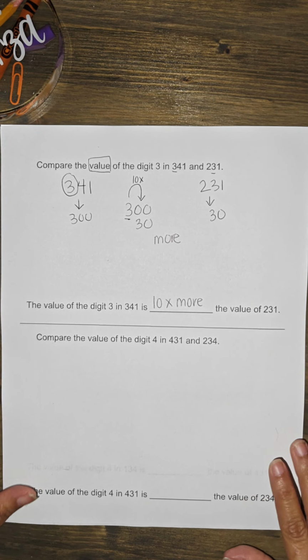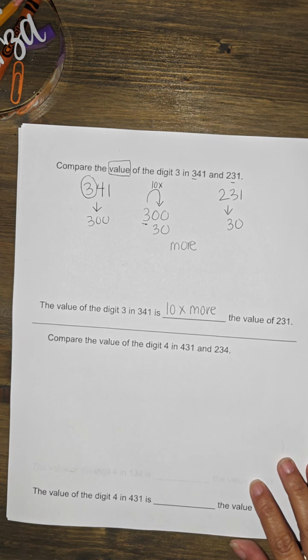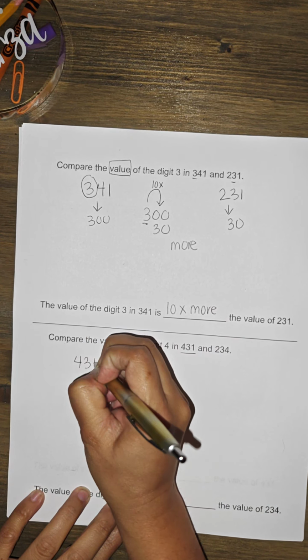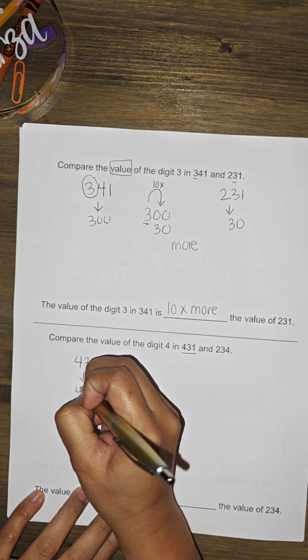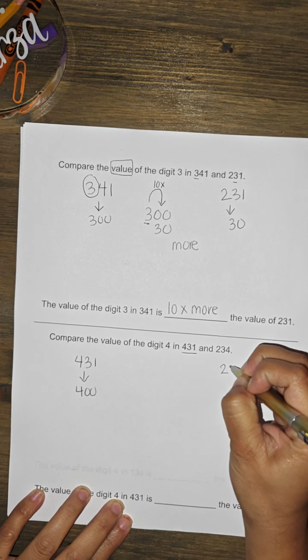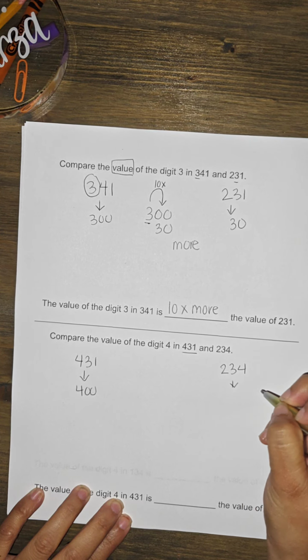Okay, it says compare the value of the digit 4 in 431. And I already know that's 400. And the value of the number 4 in the number 234.